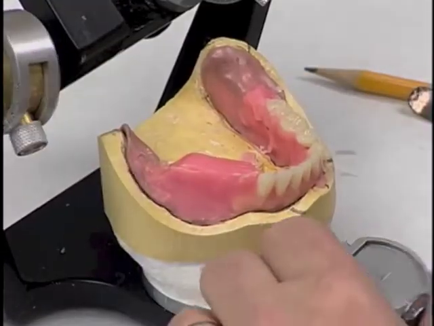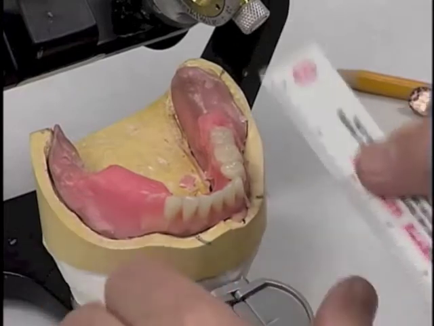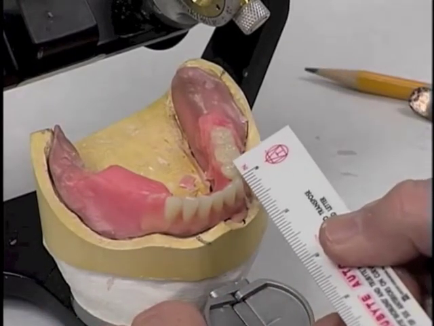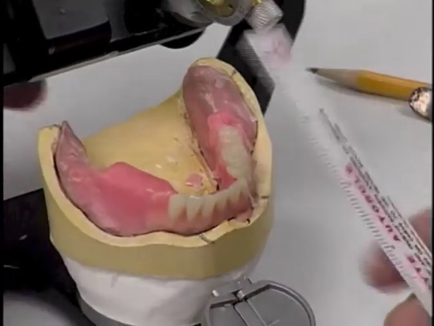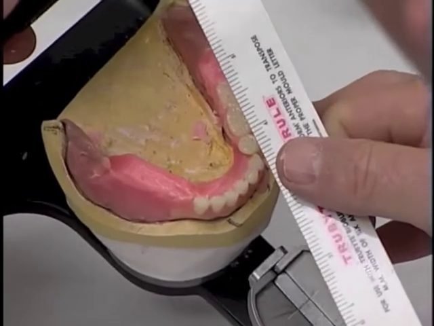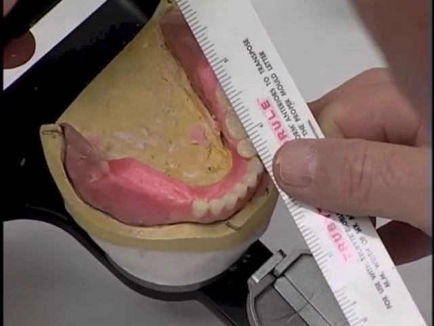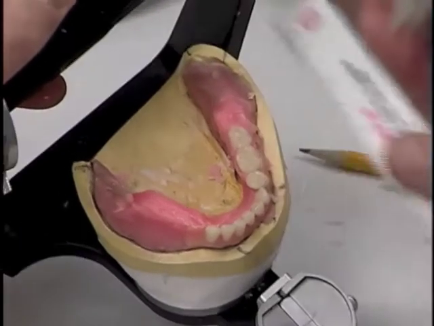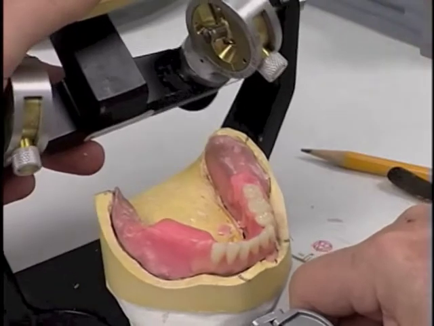Before we go to the other side, though, let's check on ourselves. Let's see if the central grooves of these posterior teeth are roughly directly over the crest of the ridge. And we do that by placing the straight edge between the marks and see where they are, and yes, they do turn out pretty good. Those central grooves are directly over the crest of the ridge.